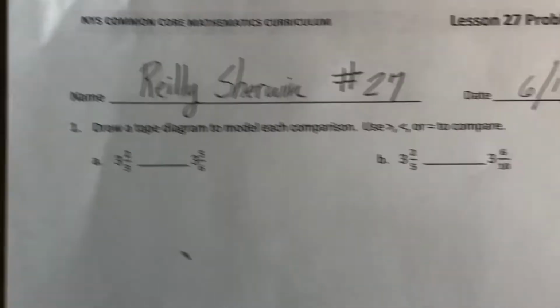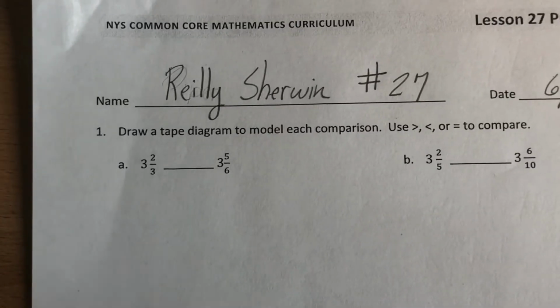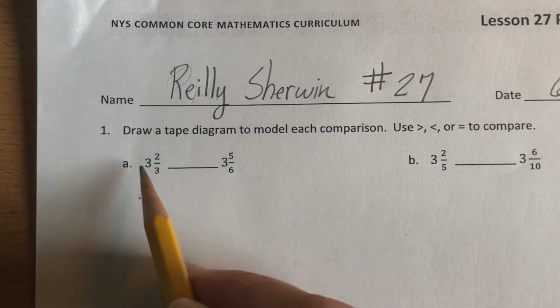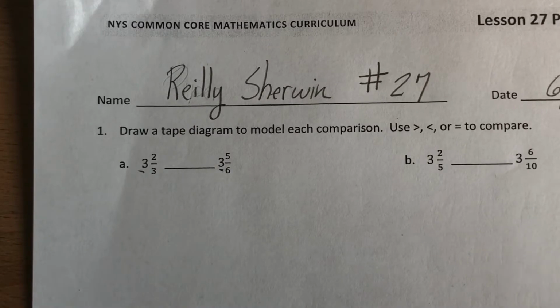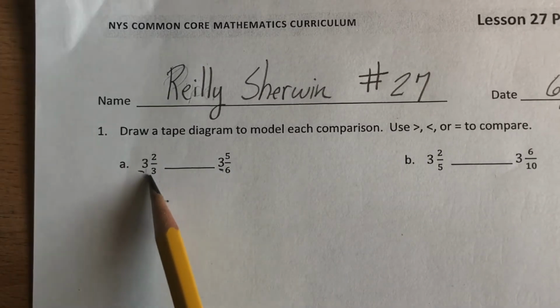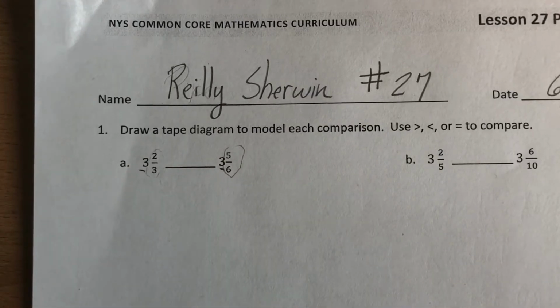And I really want to just talk to you about how to reason about these fractions. It's super important that we understand how to do this. All right, so first of all, you see these are mixed numbers, so you compare the whole numbers first. You always go with the largest number. 3 and 3 are equal. Then I move on to the fraction, the piece that's less than 1. I have 2/3 and 5/6.